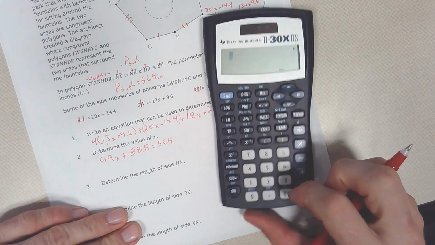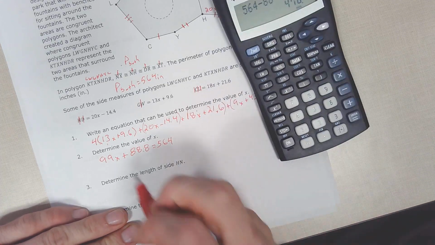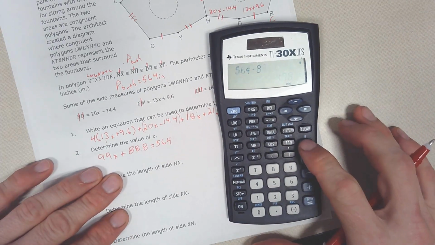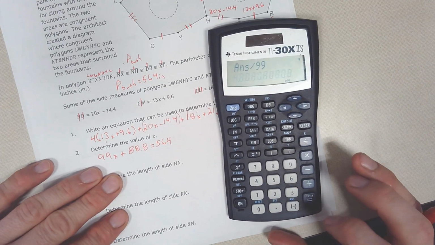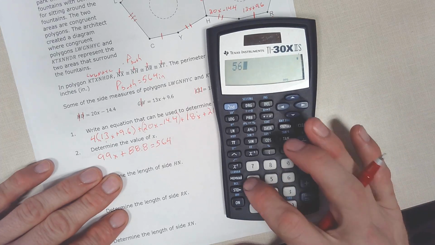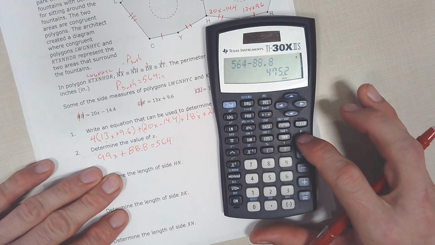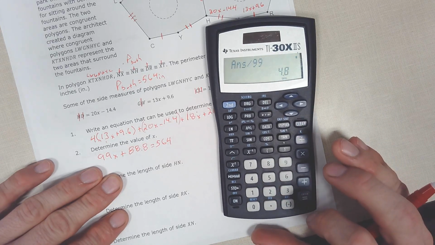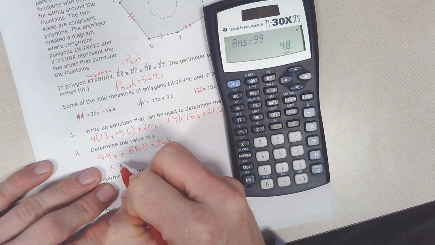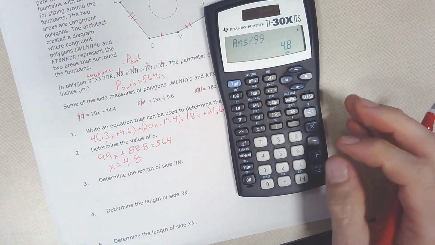I'm going to go 564 minus 88. It's going to be 99x equals 476, and divide that by 99, and x is going to be equal to 564 minus 88.8, and divide that by 99 equals 4.8. X equals 4.8. All right, so now I know x.